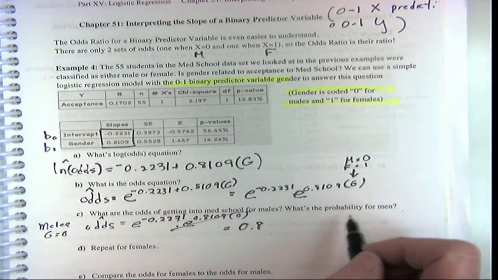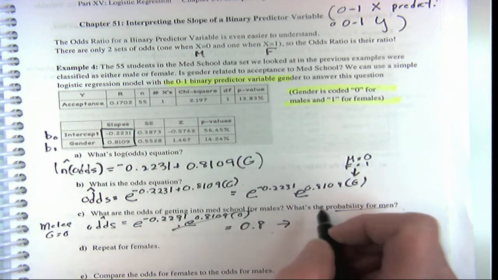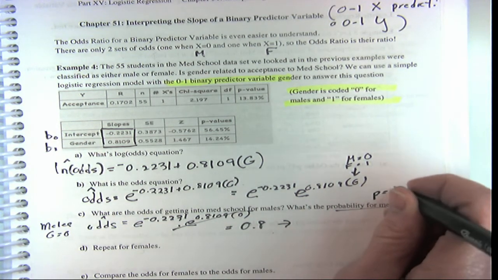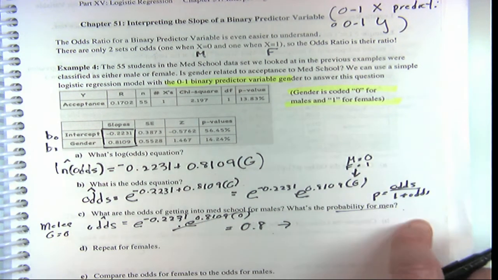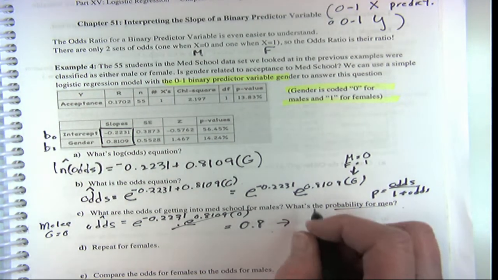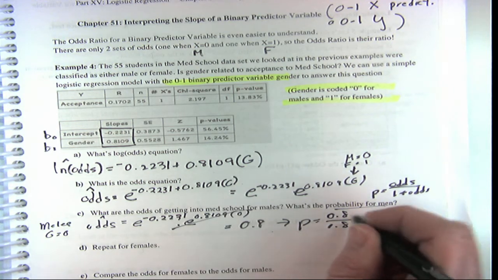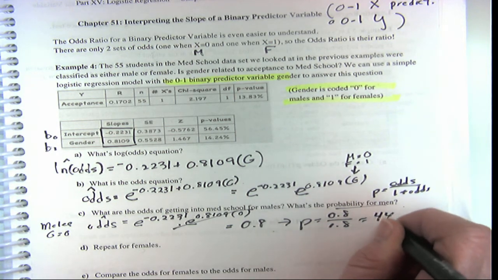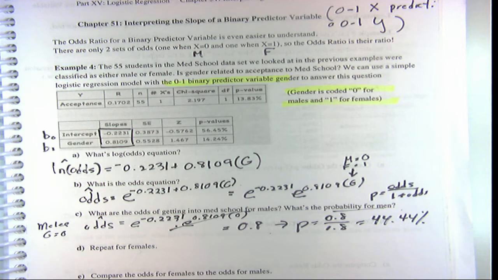All right? But what's the probability now? Do you remember how to do that? The probability is equal to the odds over 1 plus the odds. That's all I'm going to do. So your probability right here will be equal to 0.8 over 1.8, which is 44.444% repeating. Okay? Less than 50%.